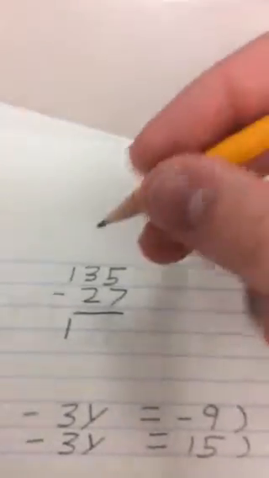So we have 1 over here. Since you can't take 7 away from 5, you have to borrow from the 3, and it becomes a 2, and this becomes a 15. So 2 minus 2 is 0, and 15 minus 7 is 8. We're left with negative 36y equals 108.